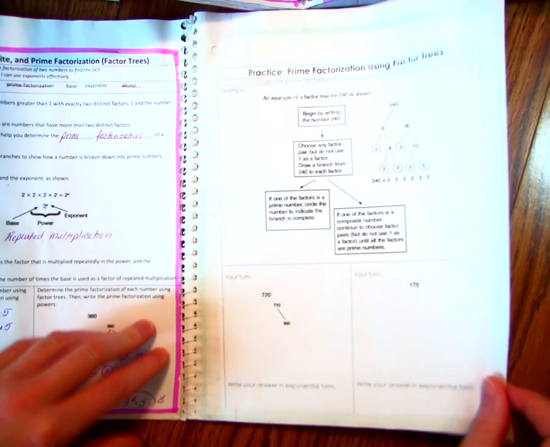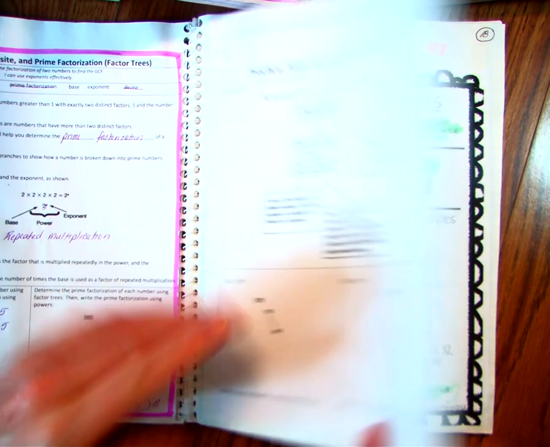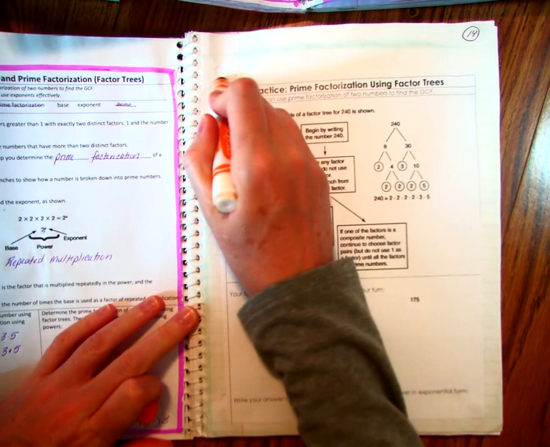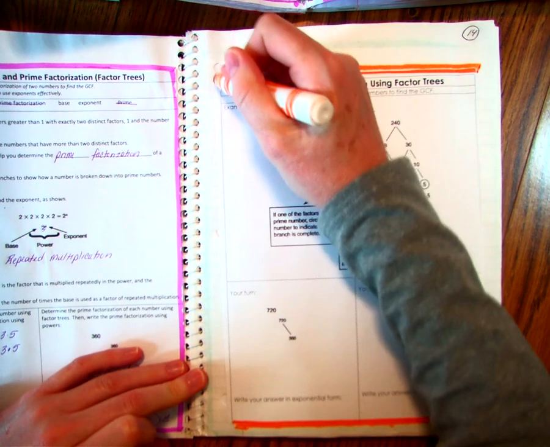We actually have 2 sheets about this, I think. We do. So this is kind of the beginner sheet. I will post a printable for you on the Google Classroom. If not, feel free to write it by hand.